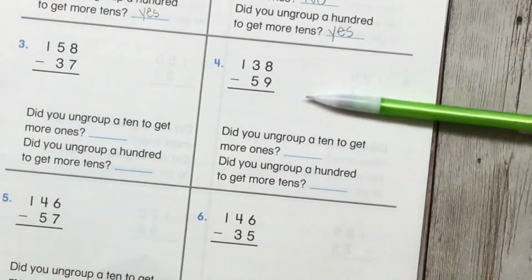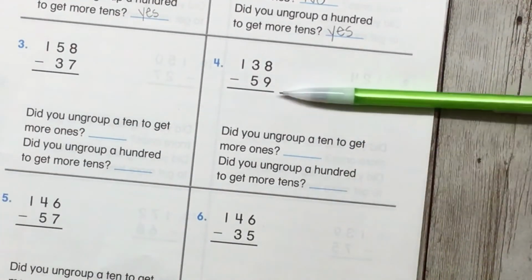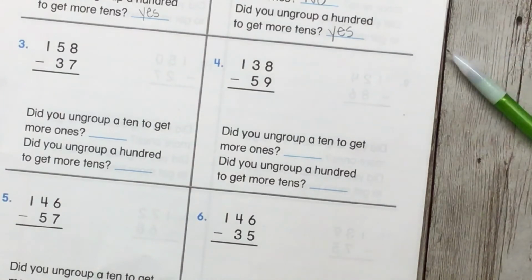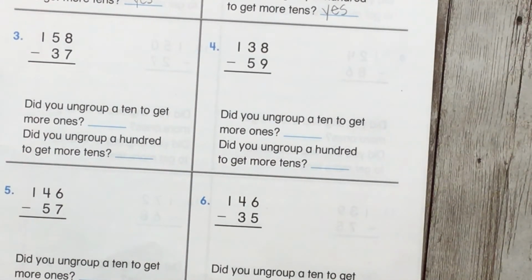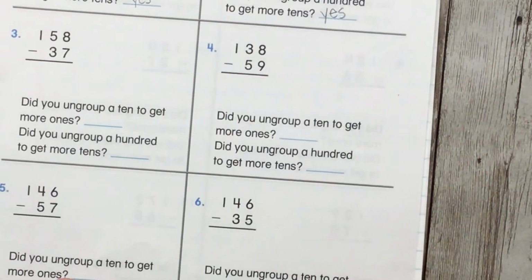Okay, so now you're going to work on these 4 on your own. All right, when you're finished, take a photograph of page 179. Or if you did it on notebook paper, take a picture of your notebook paper and turn it into me on Seesaw.